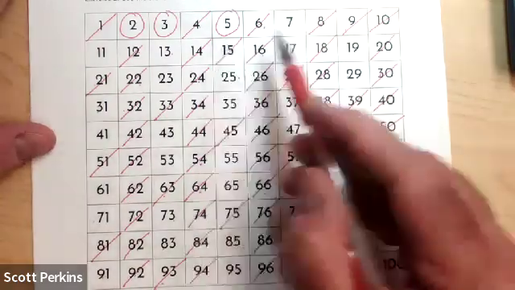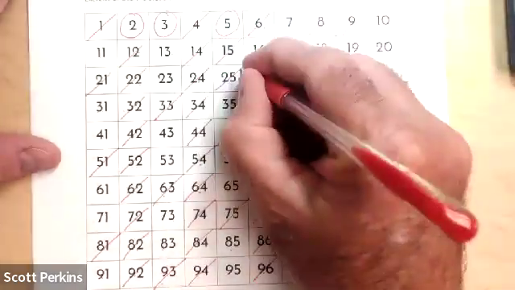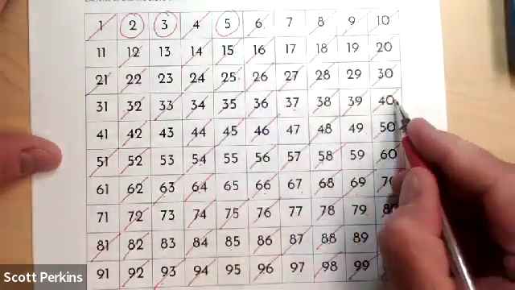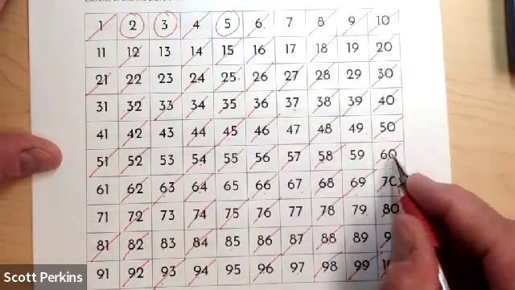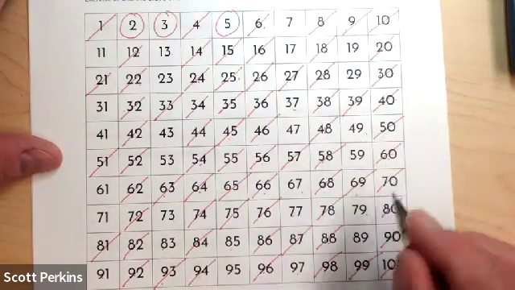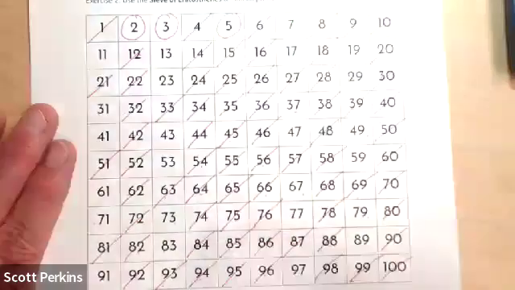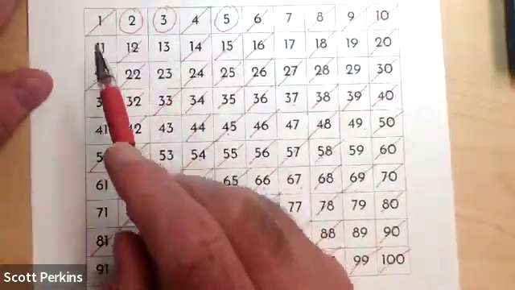So here we go. So we've got 10, and then 15, and 20. 25 is not crossed out yet, so I will. 30, 35 will cross out. 40, 45, 50, 55, 60, 65, 70, 75, 80, 85, 90, and 95, 100. I crossed out all the multiples of 5. And so you can see how the sieve works.